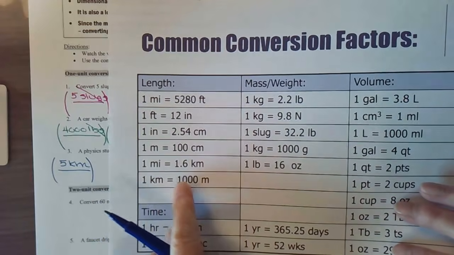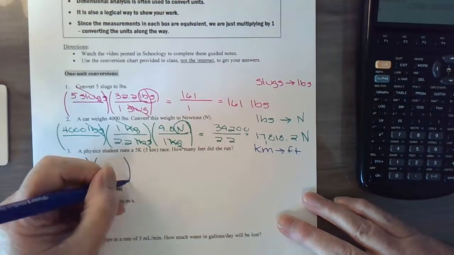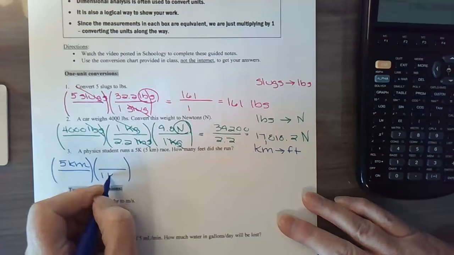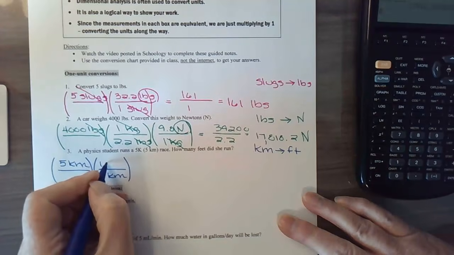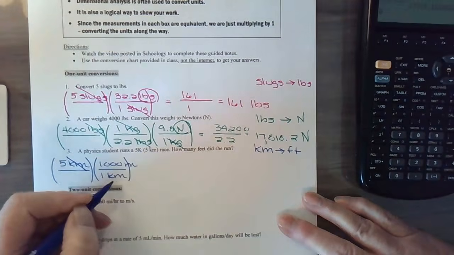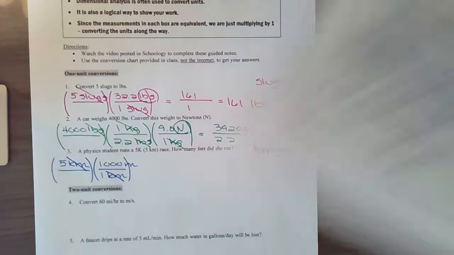1 kilometer is 1,000 meters. So let's write that fact down. 1 kilometer is 1,000 meters. And I knew the kilometer had to go in the denominator because I wanted to cancel them. All right, now I'm at meters. Can I go meters to feet?